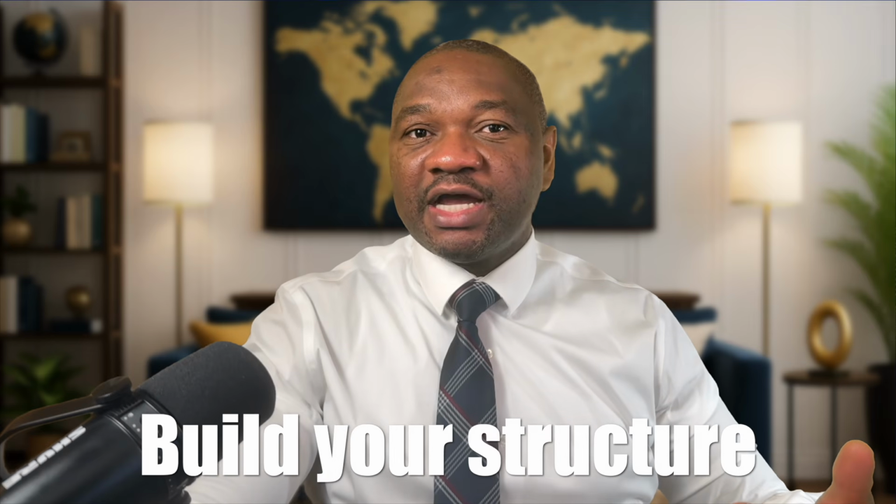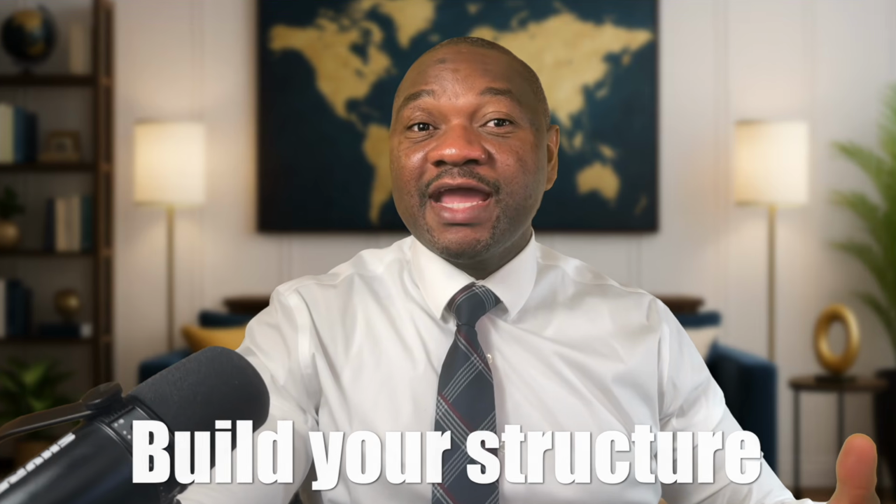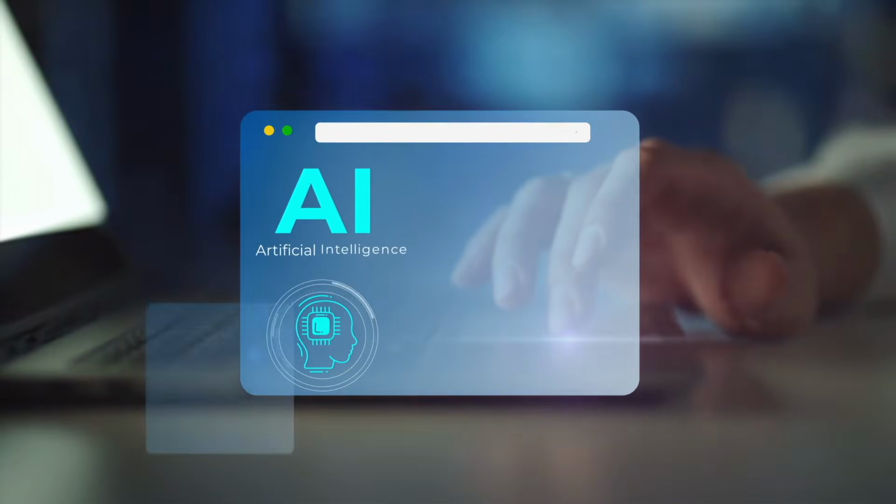Now, before you start generating paragraphs, build your structure. Also, a word of caution, using AI to generate an entire paper from scratch is risky, especially if you are still learning academic writing. Start with your own notes and your own understanding, then use AI to organize and polish. So we are going to use the outline feature and then move from there.